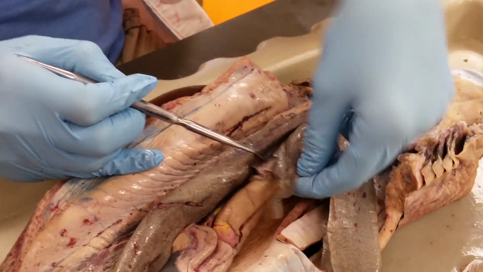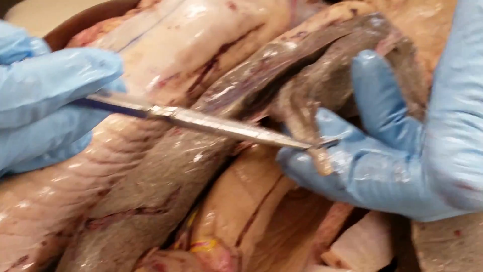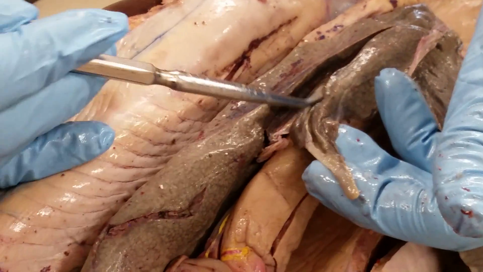And then this kind of flattened tissue sometimes has kind of a greenish tint to it. On the median lobe of the liver is the gallbladder.